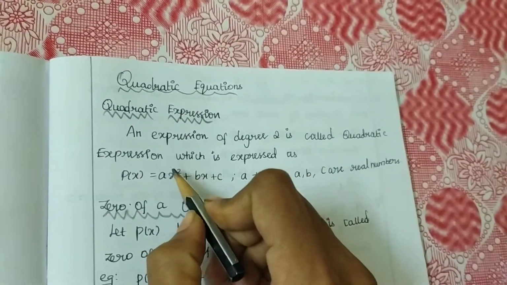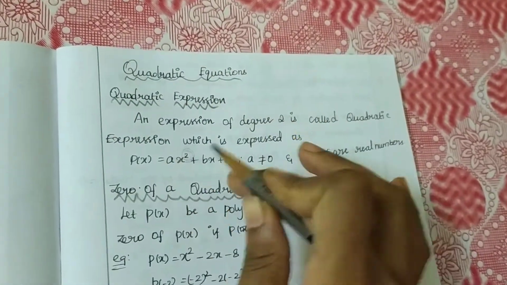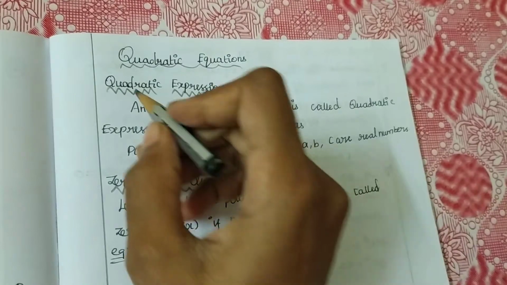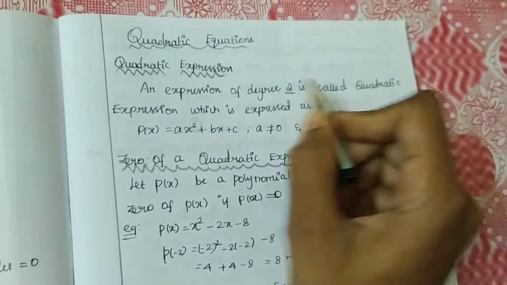A quadratic equation is nothing but an equation whose power should be 2. That is given in the definitions. If they are asking about a quadratic expression, it means an expression whose degree is 2.